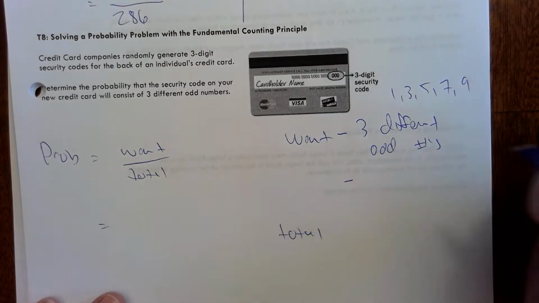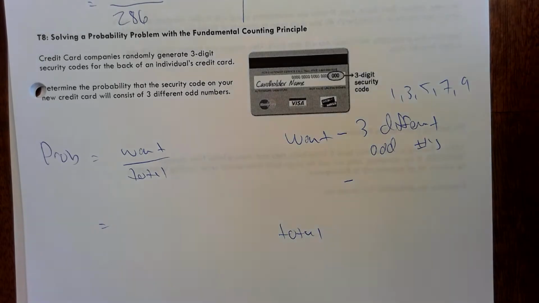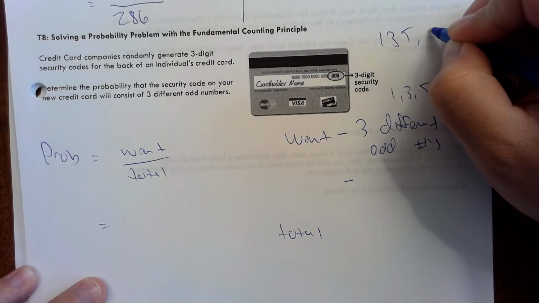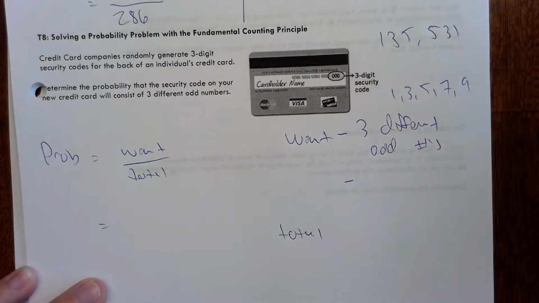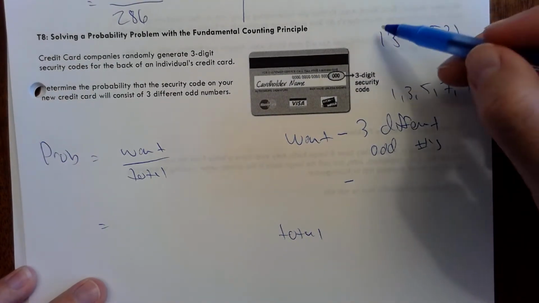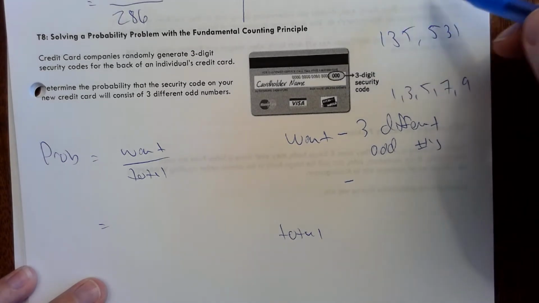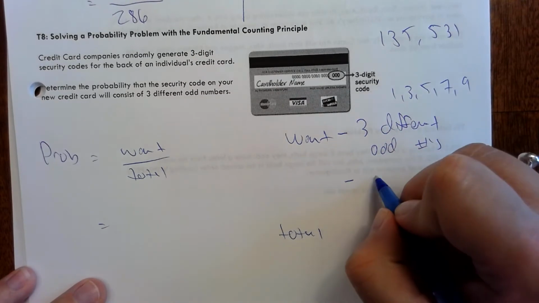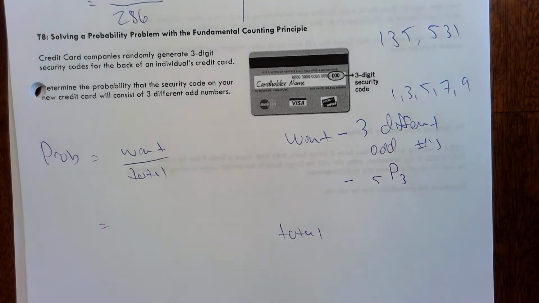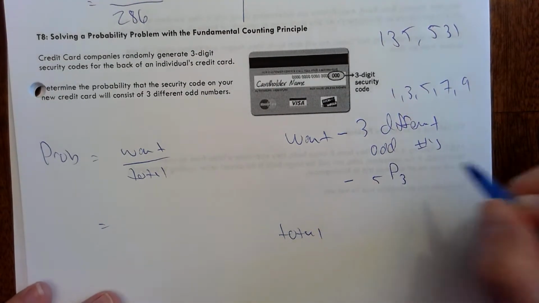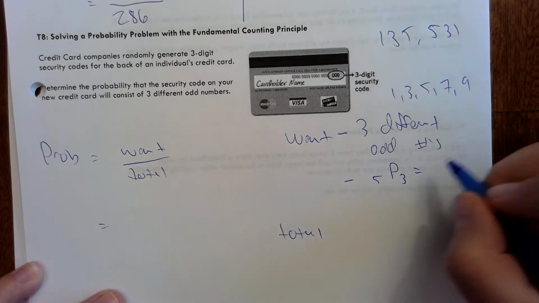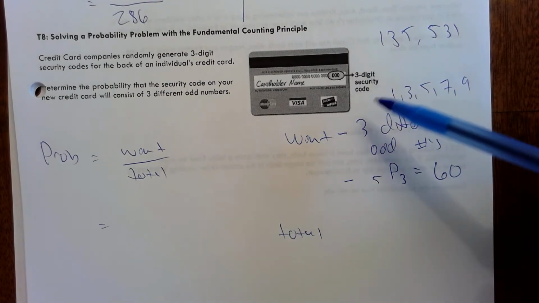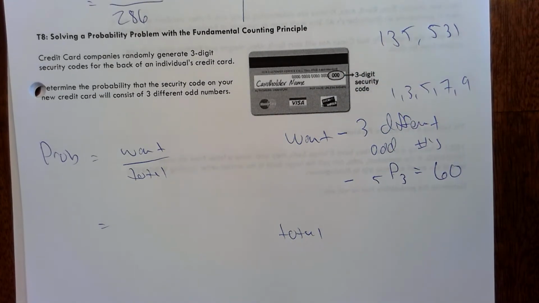Now this time, does order matter? If I had a security code that was 135, would that be different from 531? Yeah, those are 2 different codes, right? So order matters, which means we're going to use a permutation this time. So I have 5 choices, and I need to pick 3 of them. So we're using perm because order matters, and there are 60 different ways to do that. So there are 60 different codes that have 3 different odd digits.